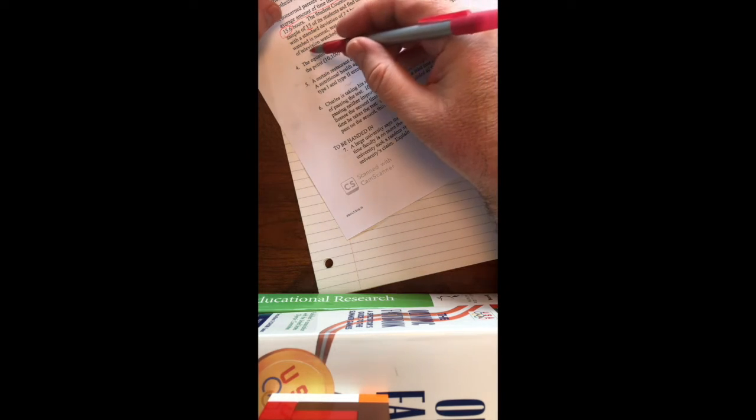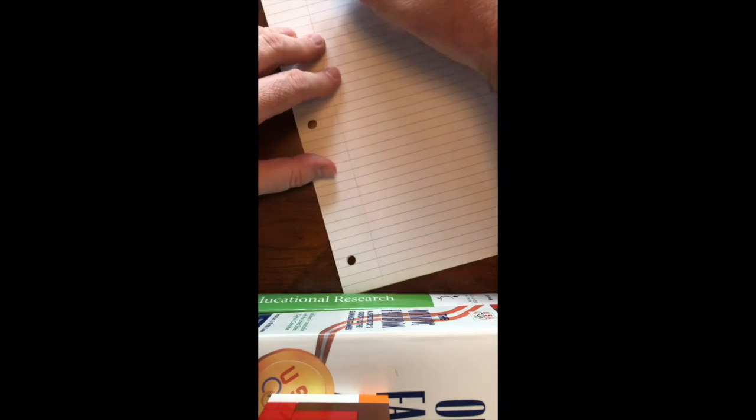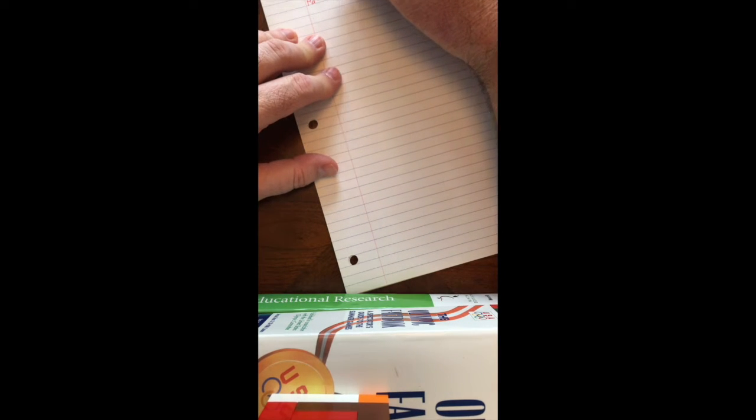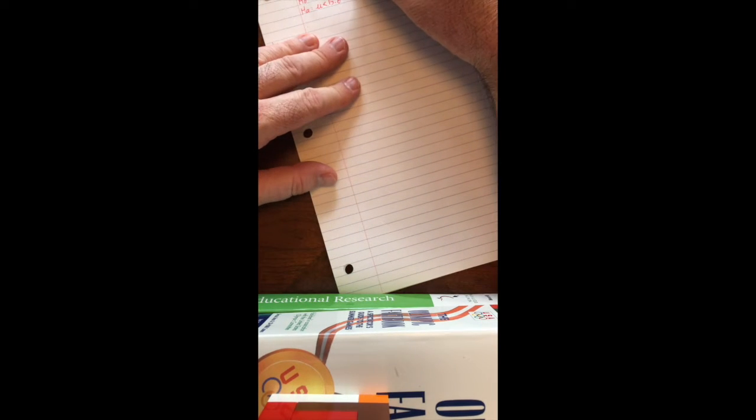And what we're trying to test in our alternative is the claim that the number of hours of television watched per week is less than 15.6 hours, so we know what our alternative should be. So the null is that the mean is equal to 15.6, and the alternative is less than 15.6. And we want to write our hypotheses in symbols and in words.